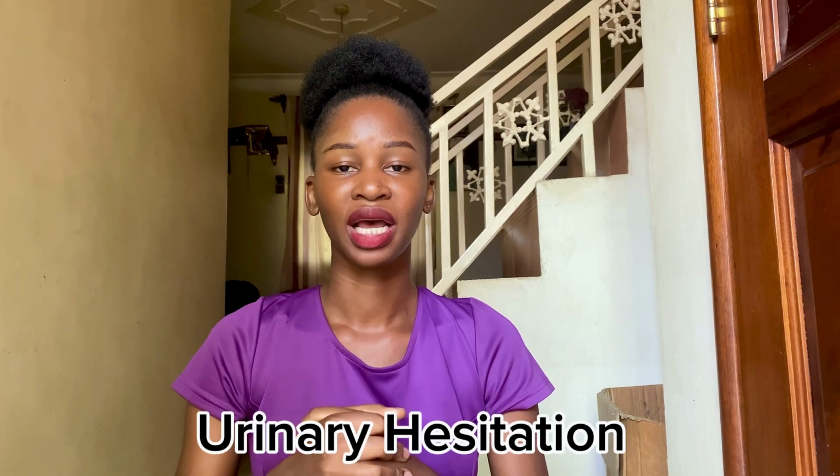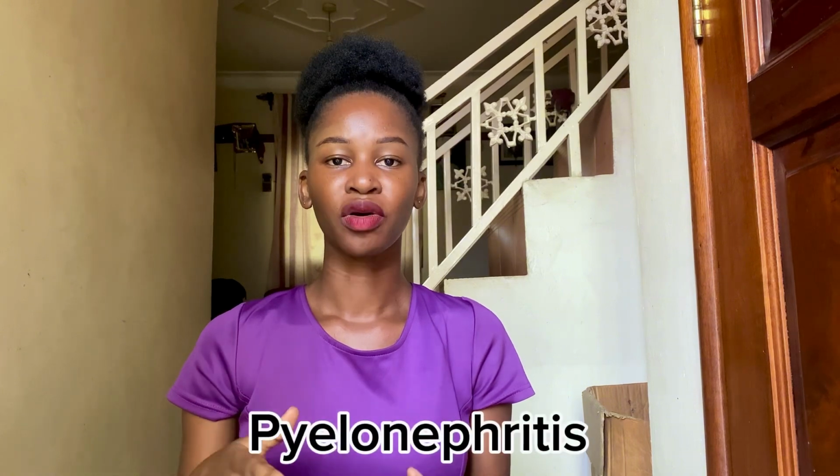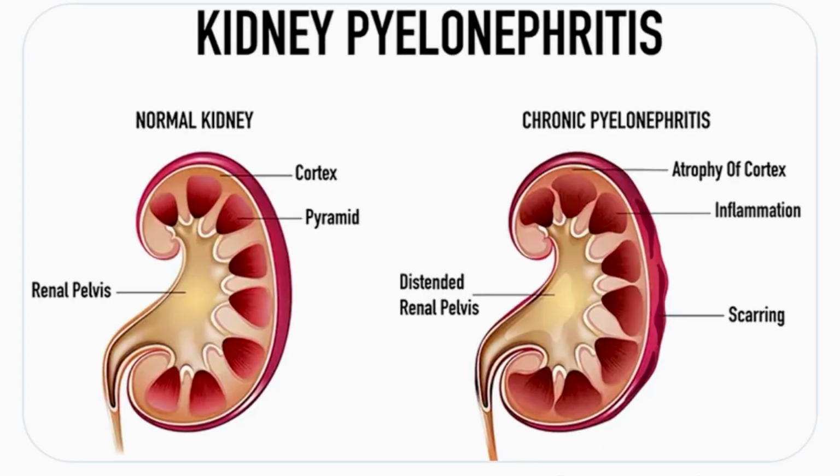Then lastly, we can talk about urinary hesitation. This is when a person has difficulty starting and maintaining a urine stream. So let us talk about pyelonephritis. This is a complication of the UTI that affects the kidneys and the renal pelvis. This is part of the kidney where the urine collects before entering the ureters. So this results from the bacterial infection that begins in the lower urinary tract and then ascends to the kidneys.